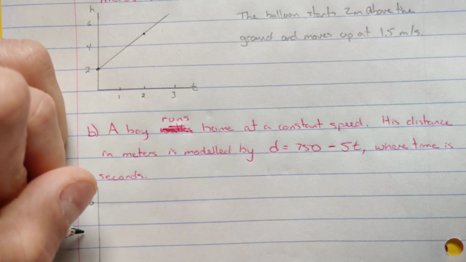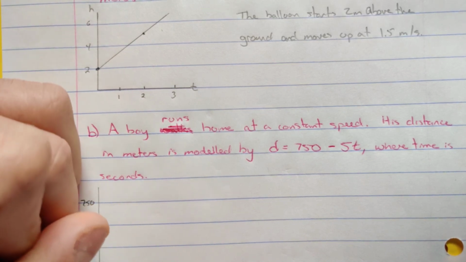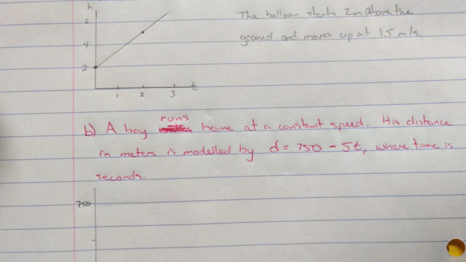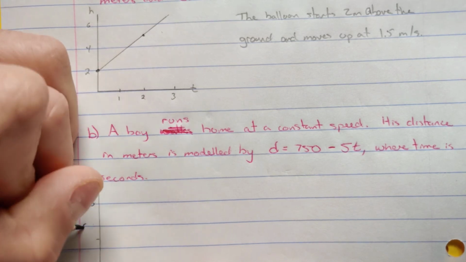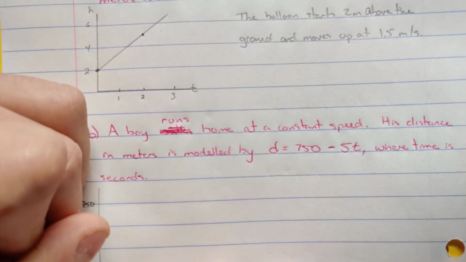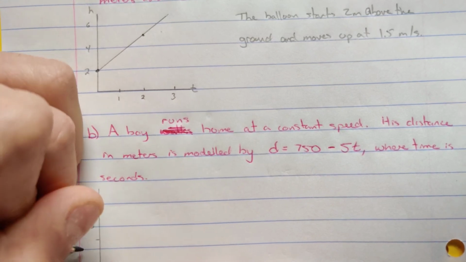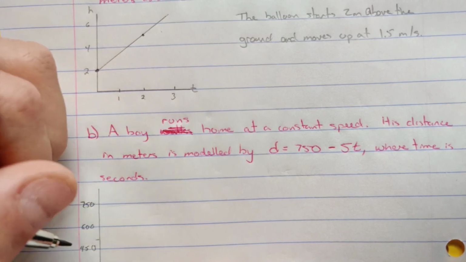So that could be 1, 2, 3, 4, 5. So that's 750 divided. So that's going to be 150 down each time. So that would be 600. That would be 450.